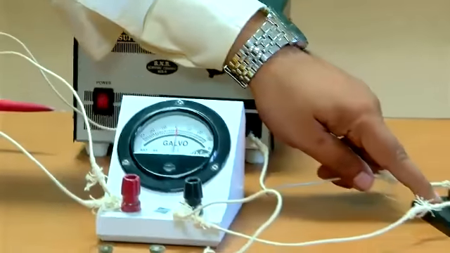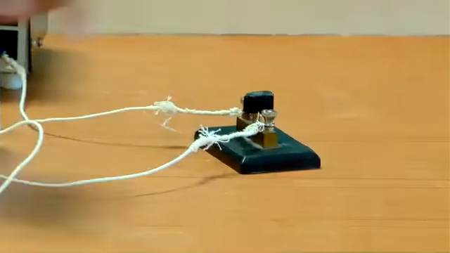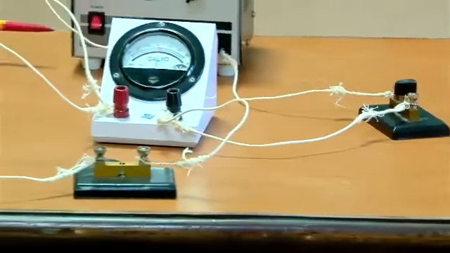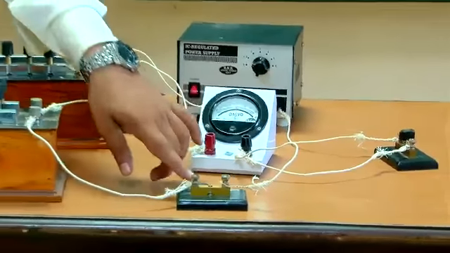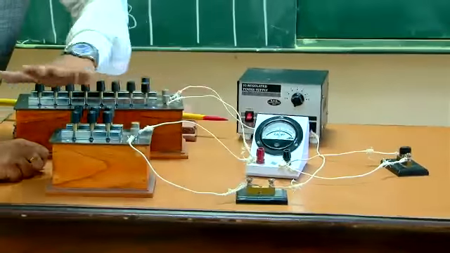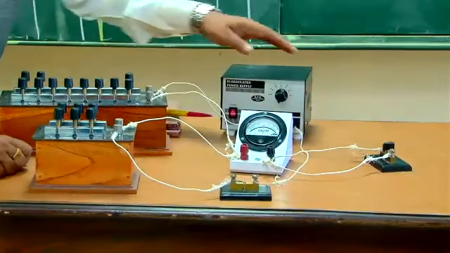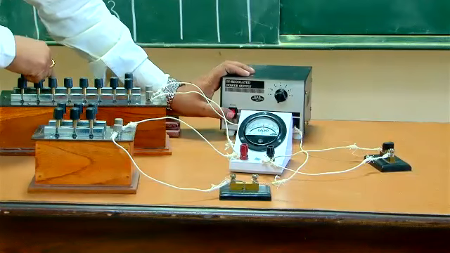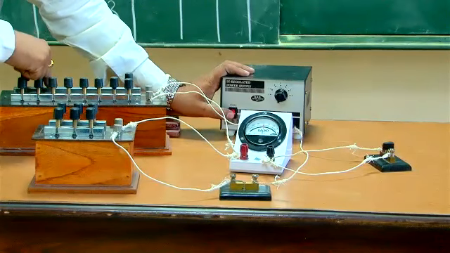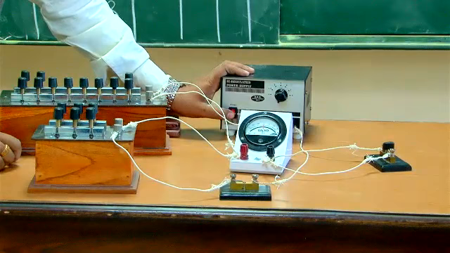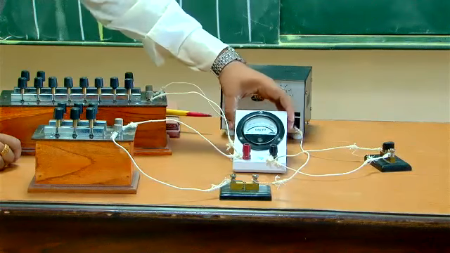This key K1 is on, but K2 is open. I don't require the shunt now. Let the shunt be connected like this, but since the key is open, it is not active now. So this K1 is on, I am switching on this one. I have already taken protection. I have put the mask, now I am just going out like that. Now see the galvanometer.